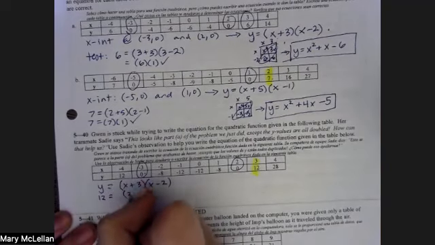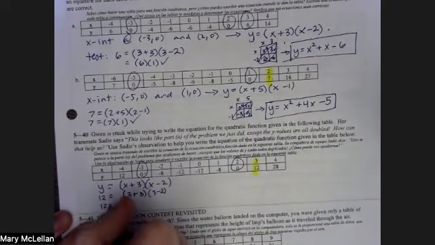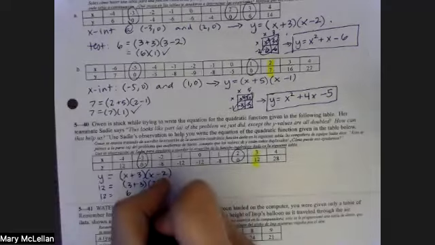Okay, I'm putting in 12 for y, and I'm going to put in 3 for x. 3 plus 3 times 3 minus 2. This is 12 equals 6. False.